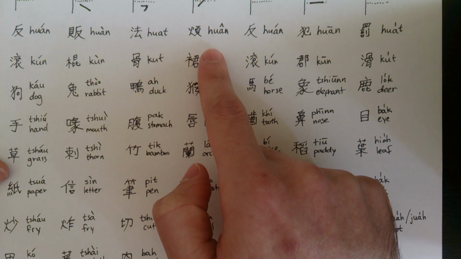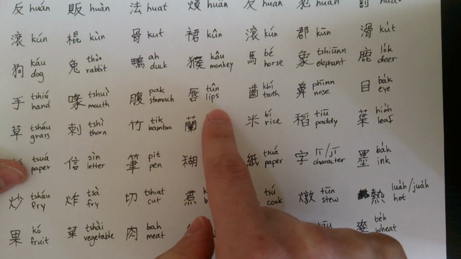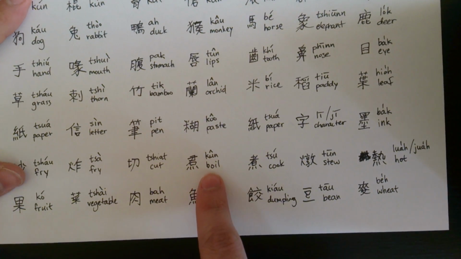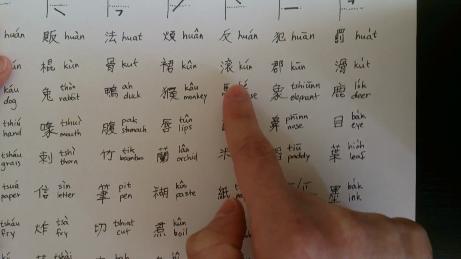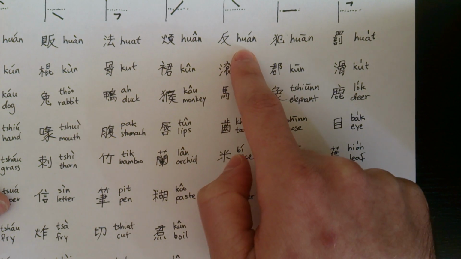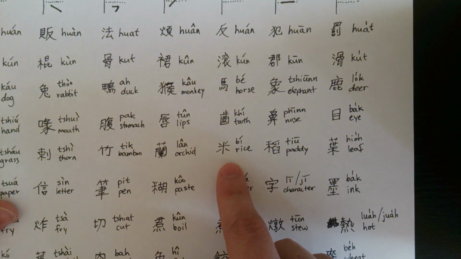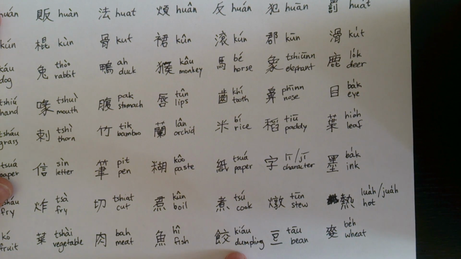Fifth tone, rising tone, Huan, Gun, Gao, Dun, Lan, Go, Gun, He. Sixth tone, same as the second tone again. Huan, Gun, Bei, Ki, Bi, Zua, Zu, Giao.